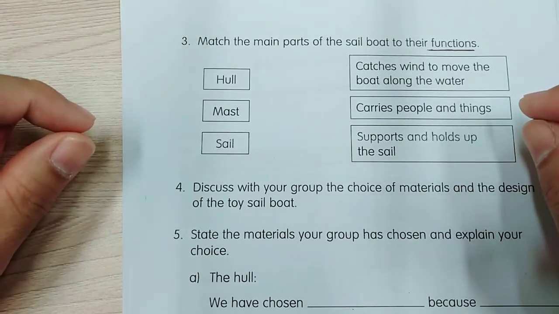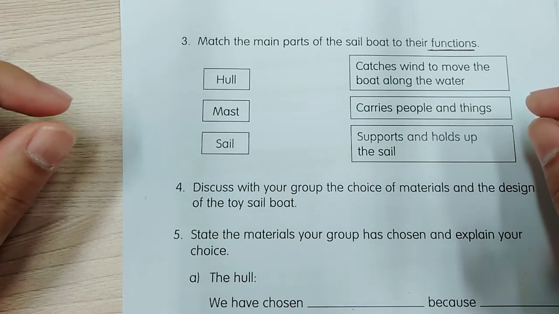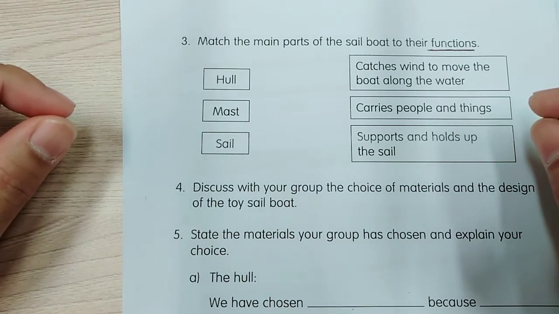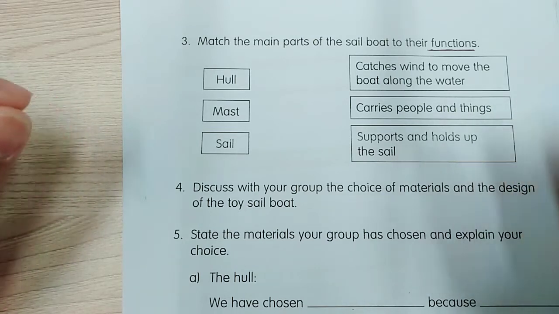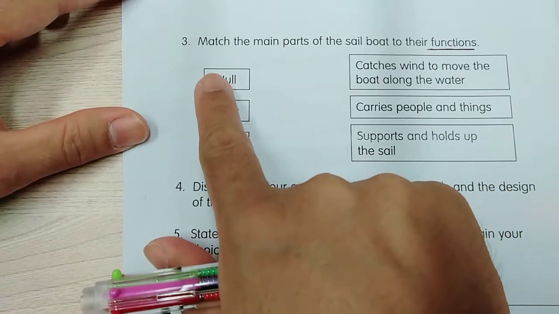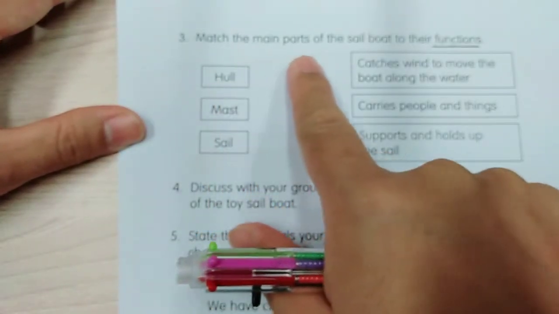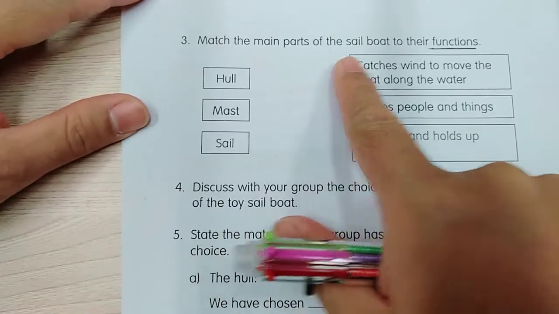If you find that Mr. Long is too fast, just press the pause button, copy down the answer, or rewind and let me play through it again. I'll just keep teaching you until you get it. Okay? Now let's repeat this. Match the main parts of the sailboat to their functions.